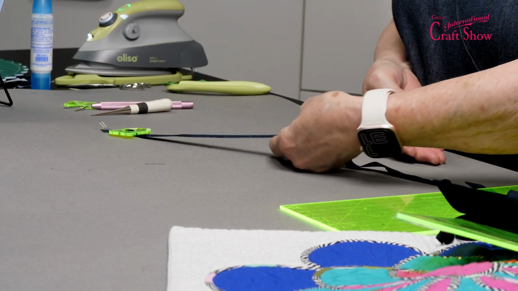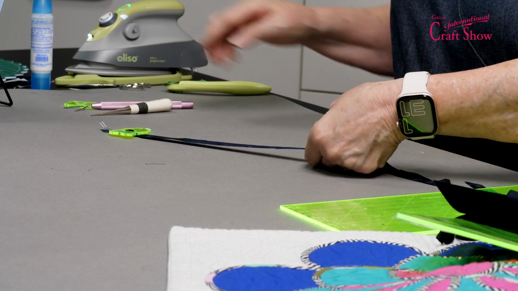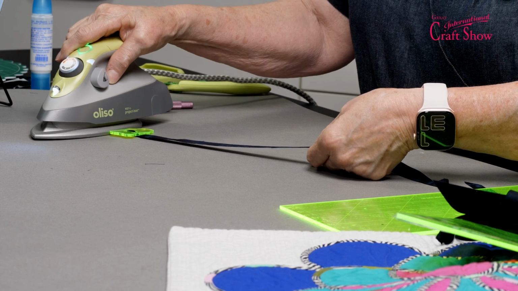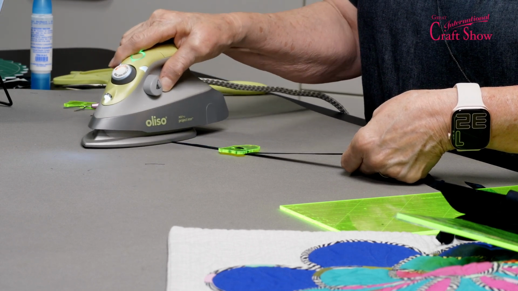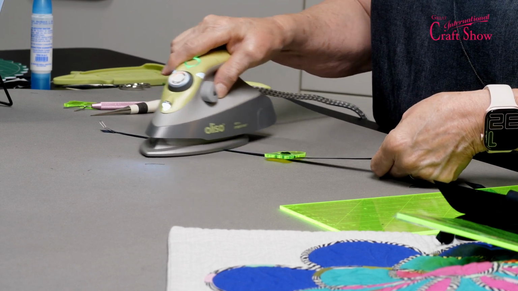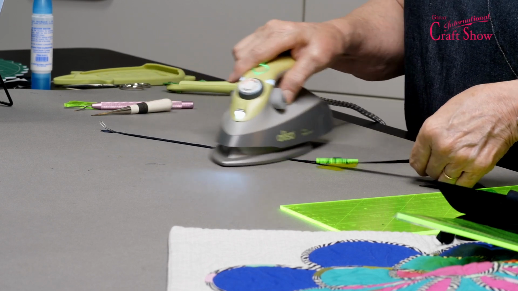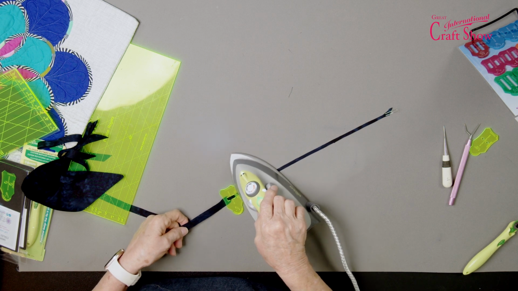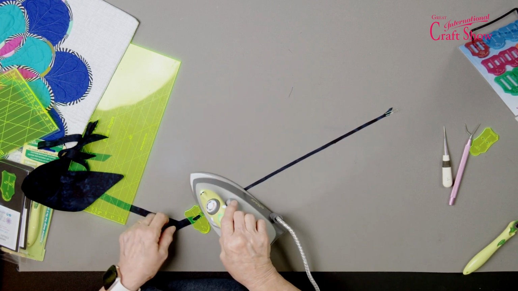Hold your fabric, and I put my fingers underneath the fabric so it's off the ironing board a little bit. Put the side of the iron against the tool and you just simply press. Now, you're not pressing down, you're sliding through. You're just pushing the iron as you slide it through. Go back over it a few times because you need to get enough heat into it to hold that fold. You can see how it's coming through for me.